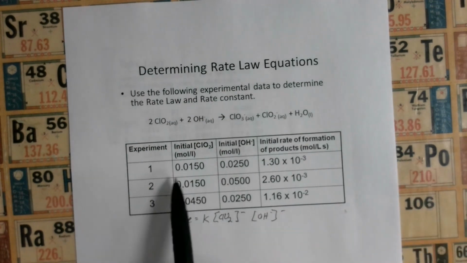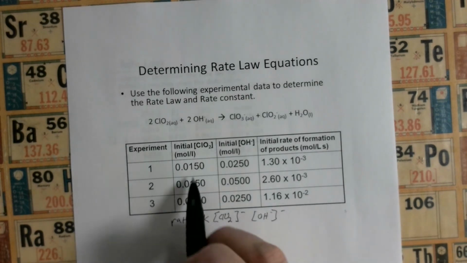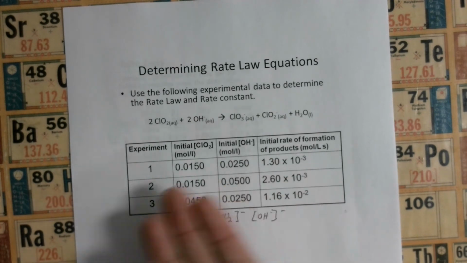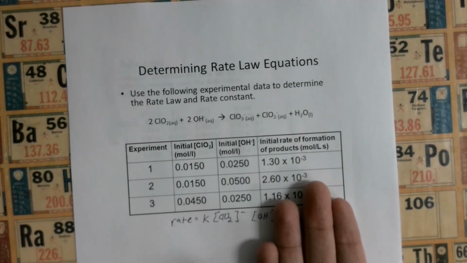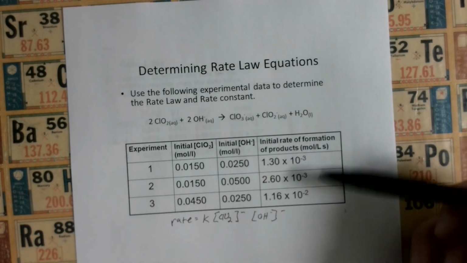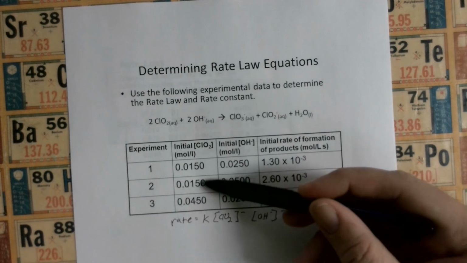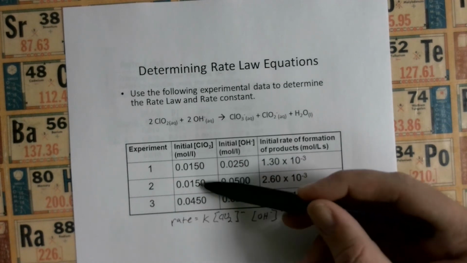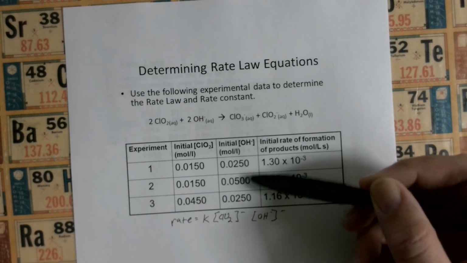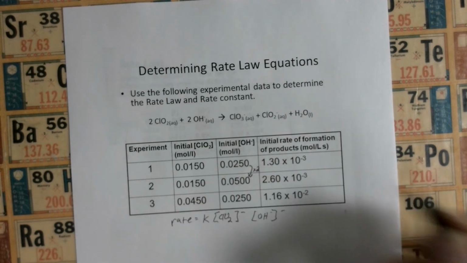So here's what you do. If I want to know the order with respect to a certain reactant, I need to change that reactant but keep the other reactant constant. Because if I keep the other reactant constant, then the effect on the rate is only going to be what I did to the reactant that wasn't constant. So for instance, in experiments 1 and 2, I keep ClO2 constant. OH minus, we can use the arrow method. So this, I'm doubling this. I'm multiplying that by 2, right?